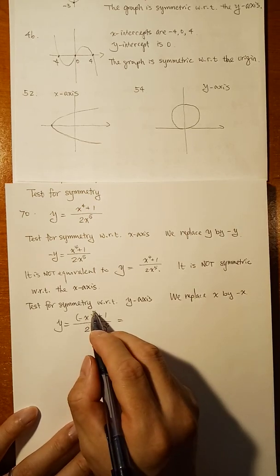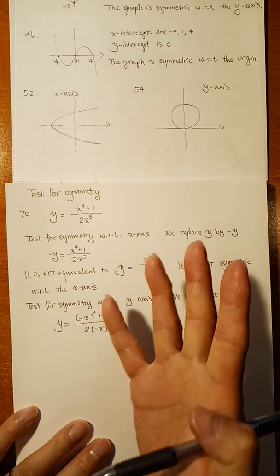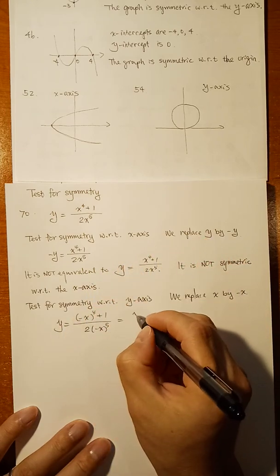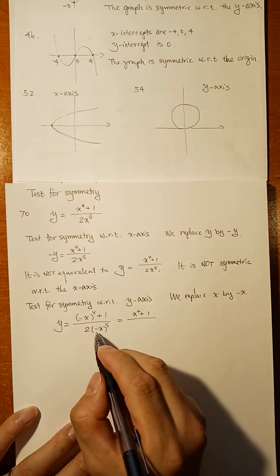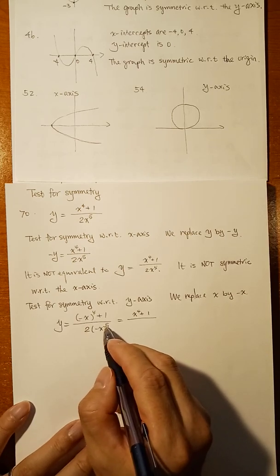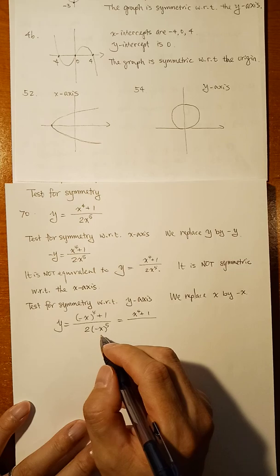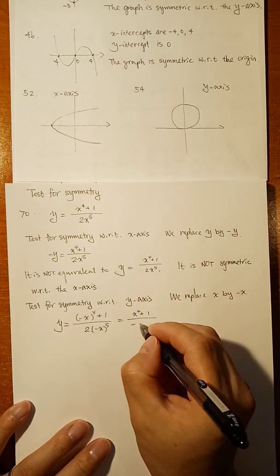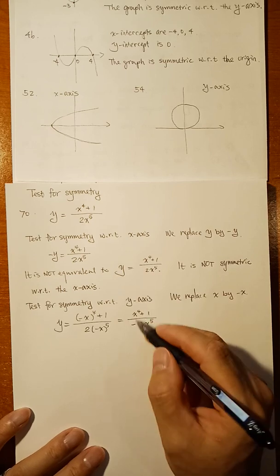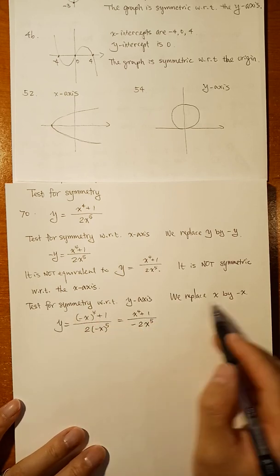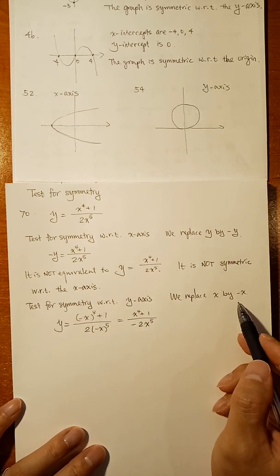Negative x to the 4th power, you have 4 copies of a negative sign. They cancel, so you will have x to the 4th. But at the bottom, 2 times negative x to the 5th power, you have 5 negative signs. They cannot all cancel, so 1 negative sign survives. So this is the simplified version after you replace x by negative x.